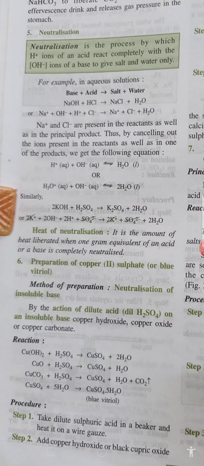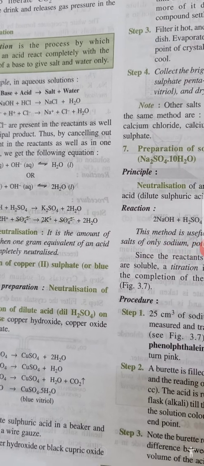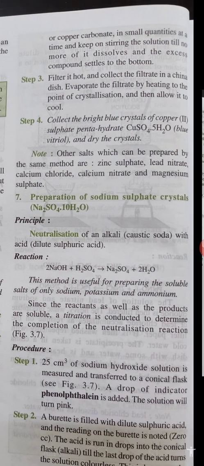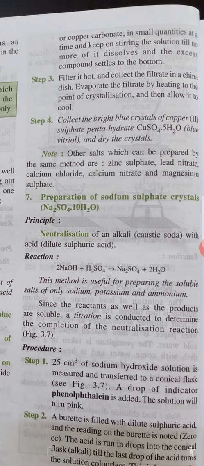So take dilute sulfuric acid in a beaker, heat it on a wire gauze, add copper hydroxide or black cupric oxide or copper carbonate in small quantities at a time, and keep on stirring. Continue until no more of it dissolves and the excess compound settles to the base. Filter it hot and collect the filtrate in a china dish. Evaporate the filtrate by heating to the point of crystallization and then allow it to cool. Collect the bright blue crystals of copper sulfate pentahydrate, blue vitriol, and dry the crystals.